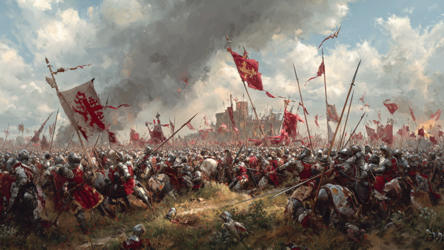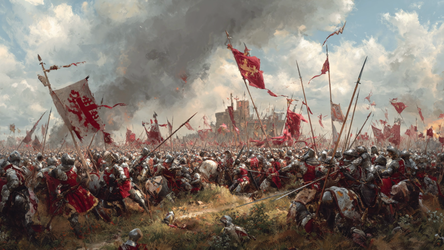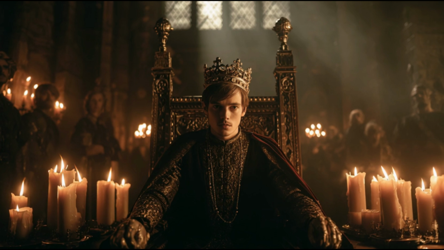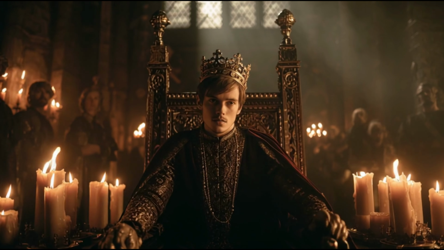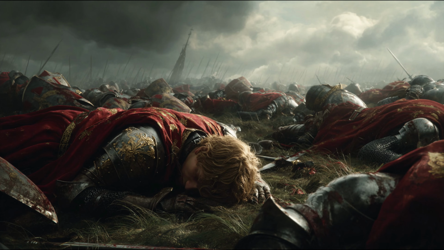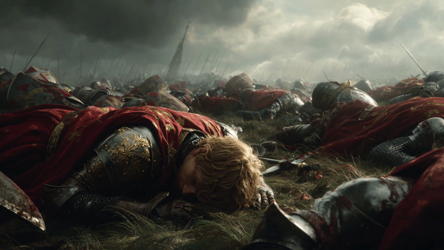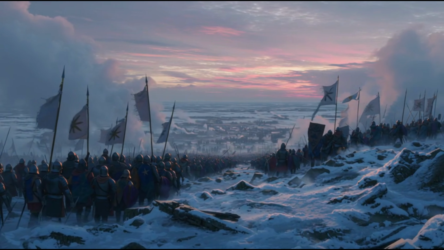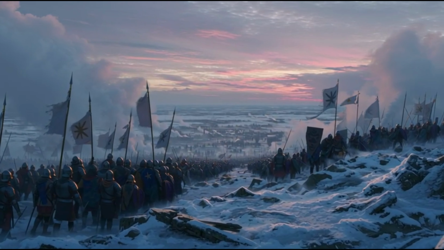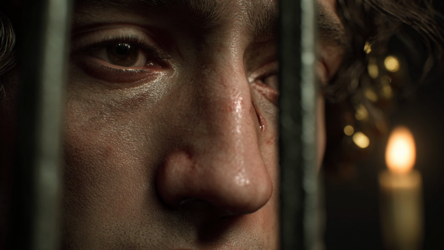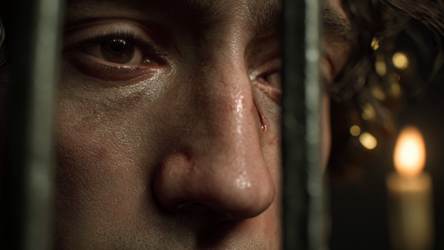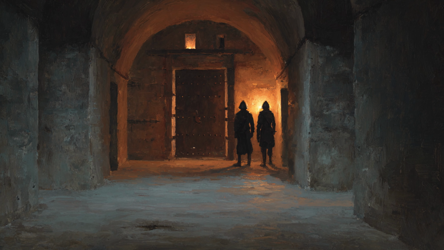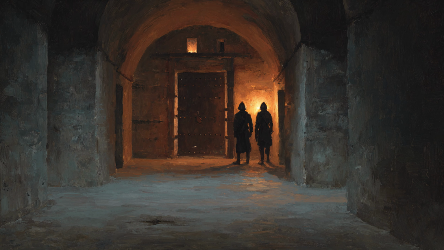The victory at Barnet left Edward IV determined to end the war once and for all. In May 1471, his armies marched upon Tewkesbury, where the last hope of the Lancastrians gathered under their banners. The battle was brutal, and Prince Edward, the young heir of Henry VI, was struck down amidst the carnage, his dreams of reclaiming the throne dying with him. Within days, the shadow of Lancaster was snuffed out completely.